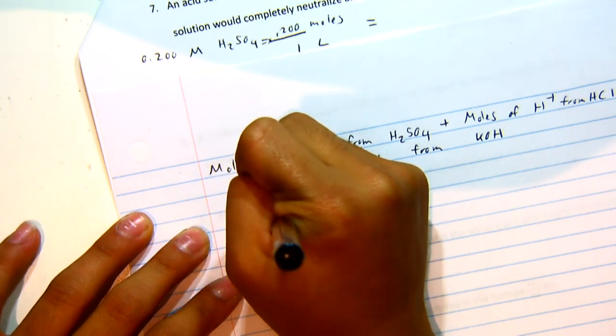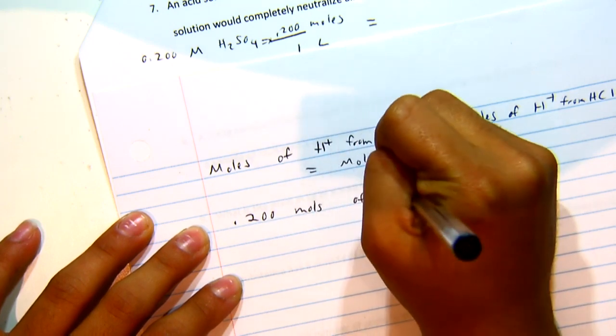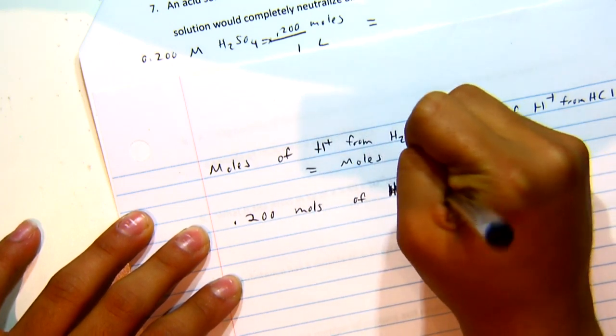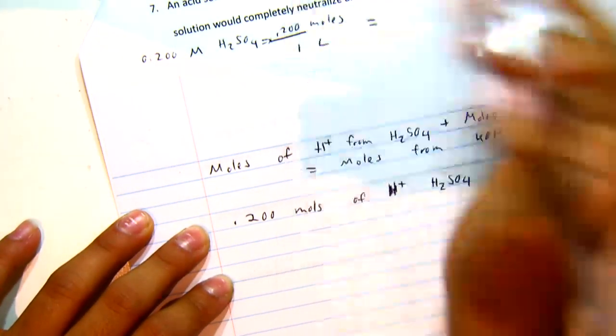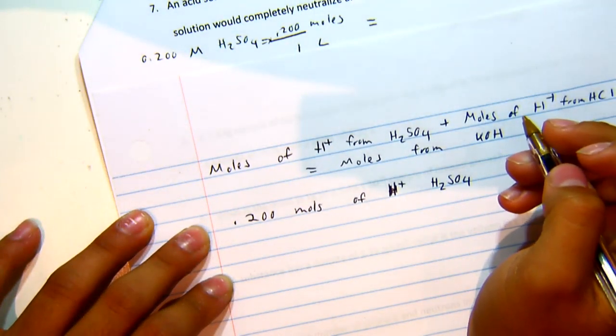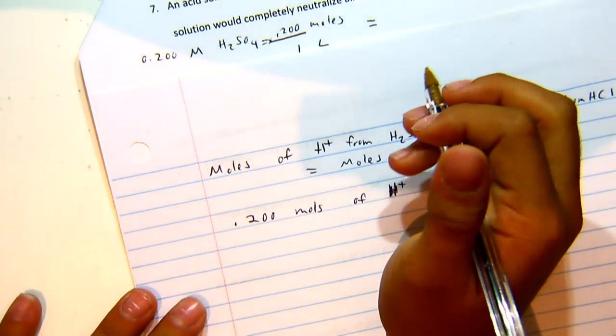From the molarity, we know we're going to have 0.200 moles of those hydrogen ions coming from our H2SO4, and then from our HCl molarity, we know we're going to be getting 0.0500.